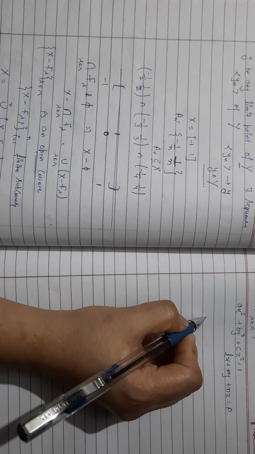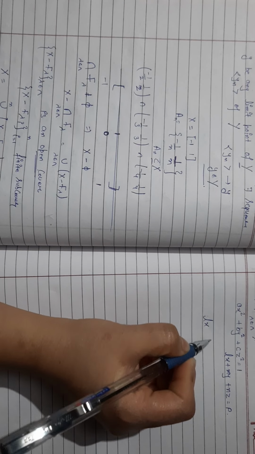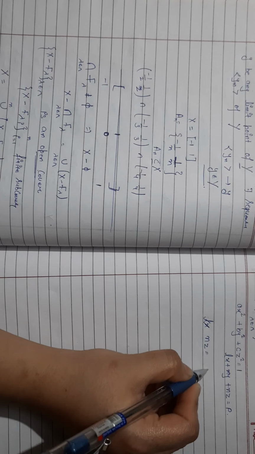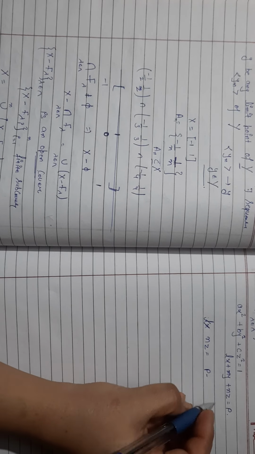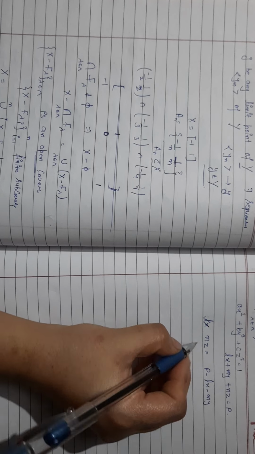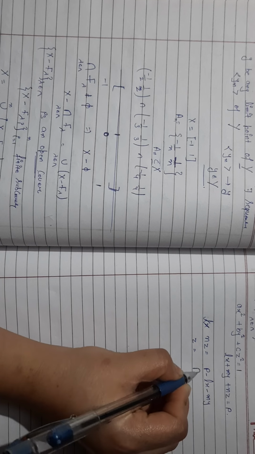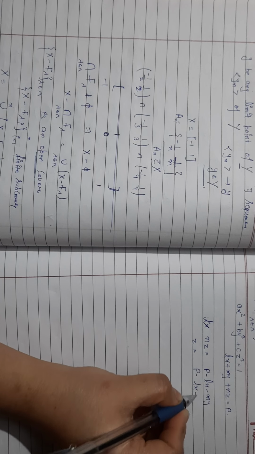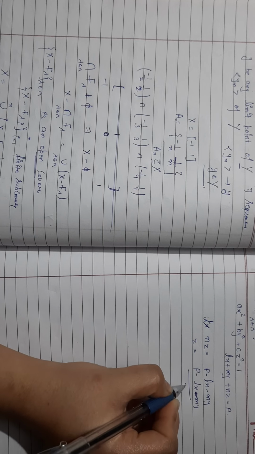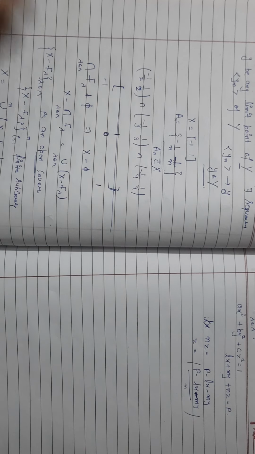That means you have nz equals p minus lx minus my. It means you have z equals p minus lx minus my over n, which is the value of z.